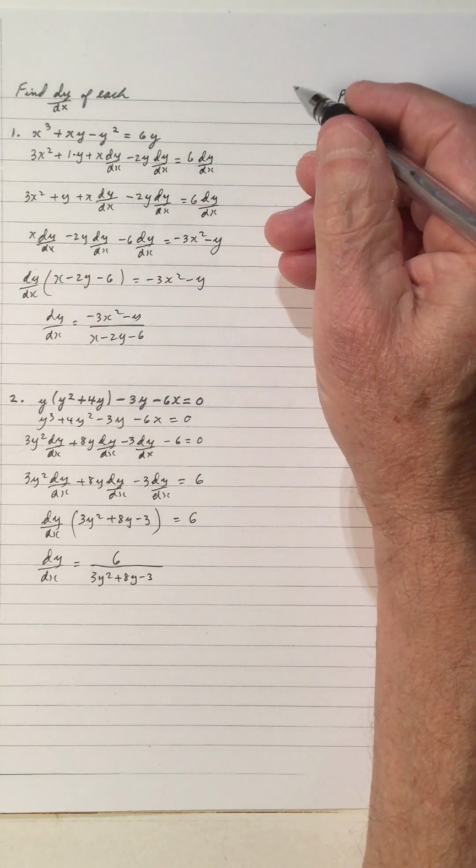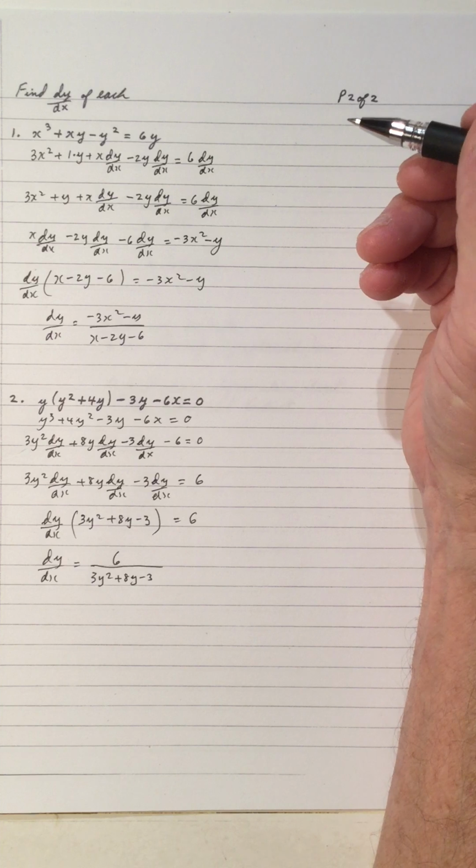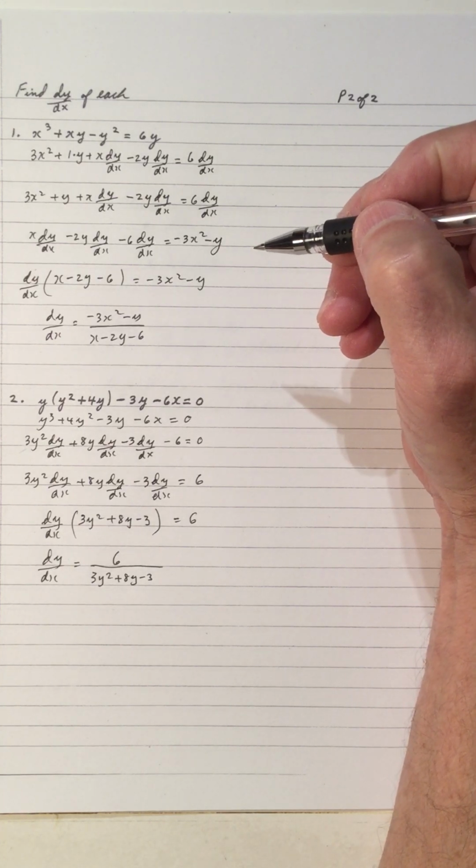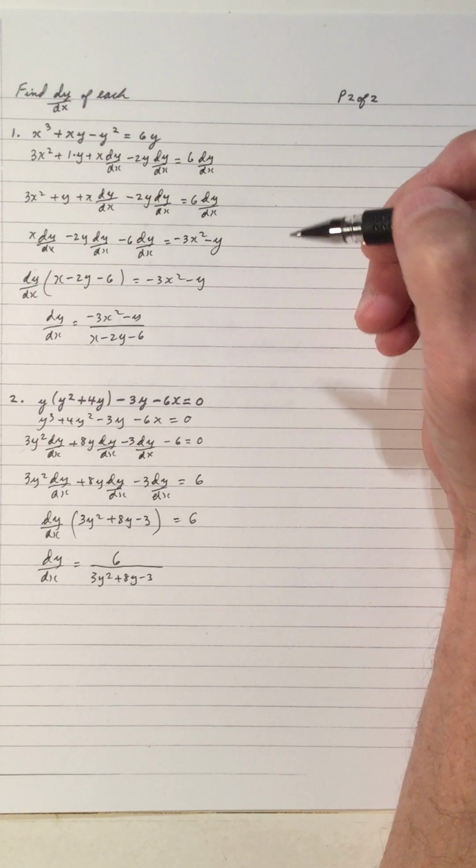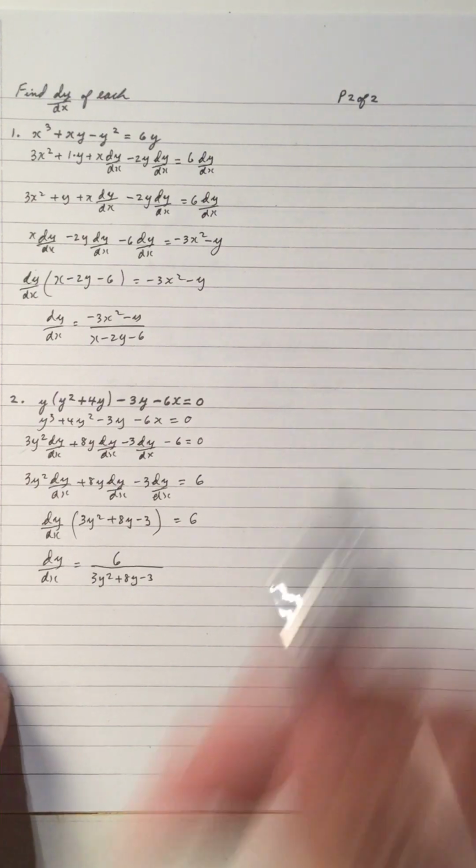So there's a couple more examples, but again, I went through one with a single dy/dx, then a double and a triple. So you have to factor out the dy/dx.